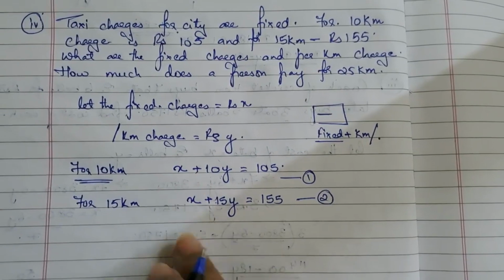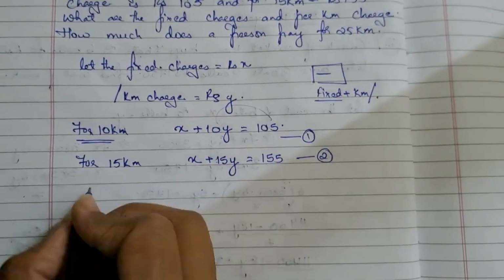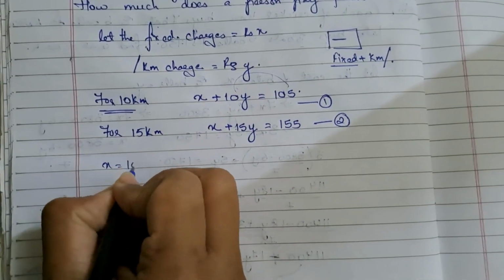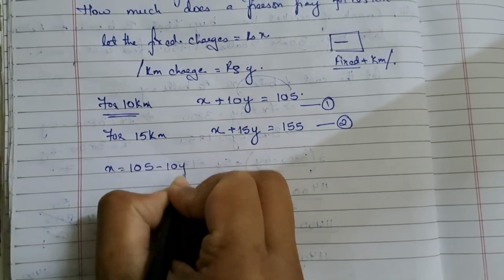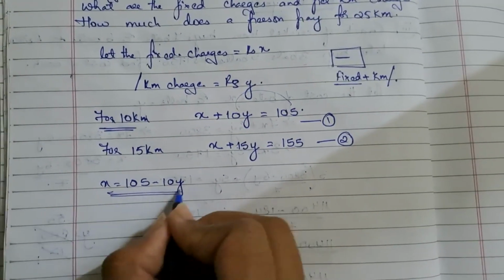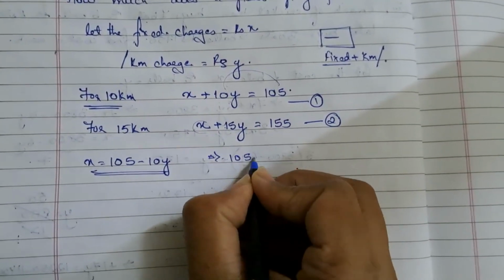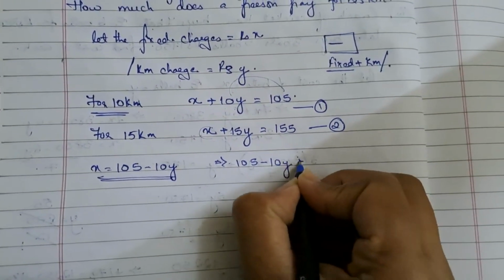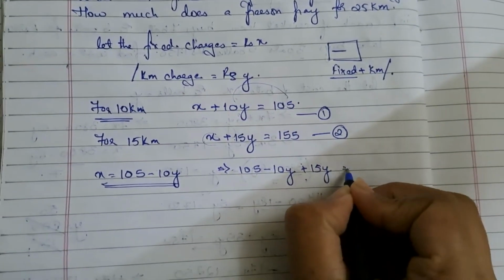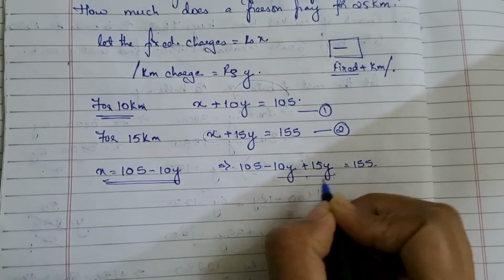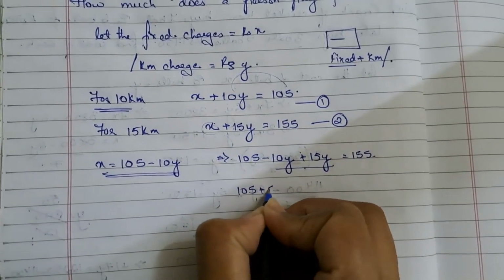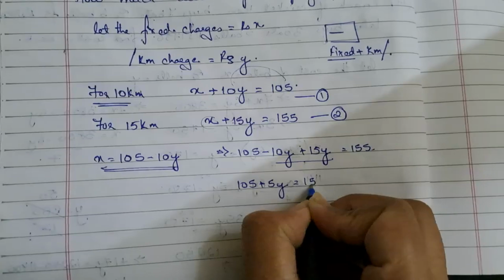Now I'm going to simplify with the substitution method. Sending it to the other side, it becomes X is equal to 105 minus 10Y. Now this is to be substituted into this equation. So in place of X, I'm going to write 105 minus 10Y plus 15Y is equal to 155. This simplifies to 105 plus 5Y is equal to 155.